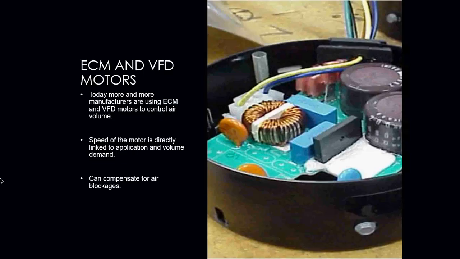You are also going to run into newer motors, such as your ECM and your VFD motors. Okay, ECM stands for electronically commutated motor, and VFD stands for variable frequency drive. These are very common today in a lot of our new equipment.